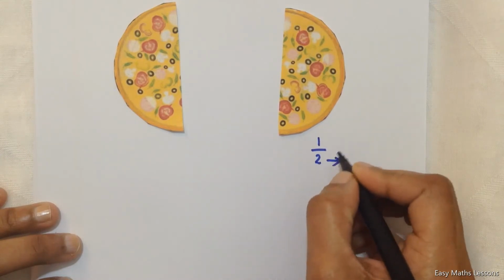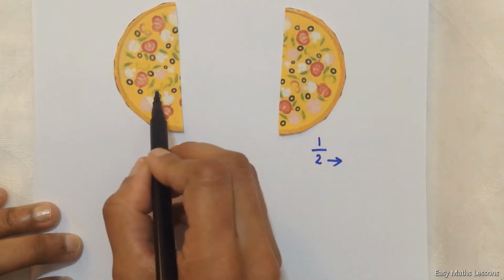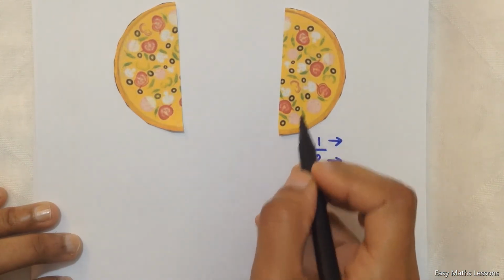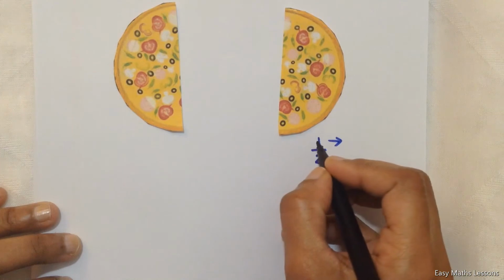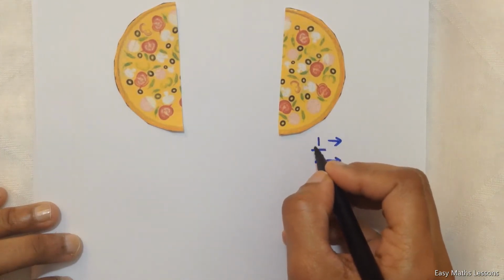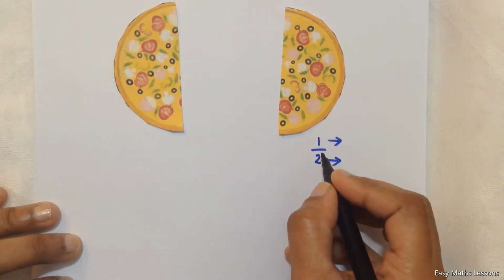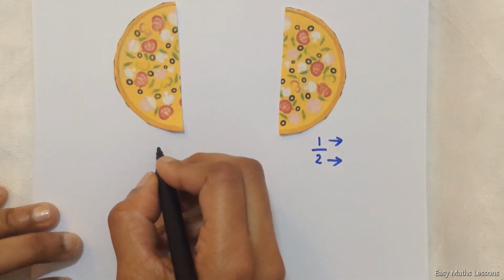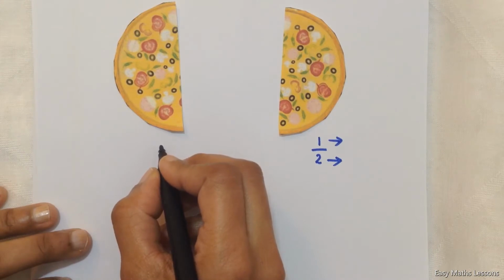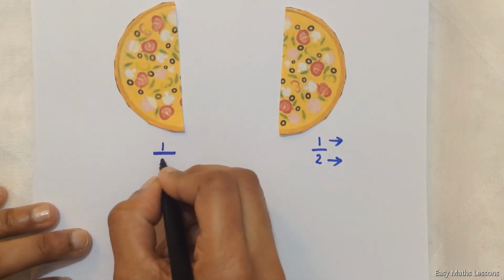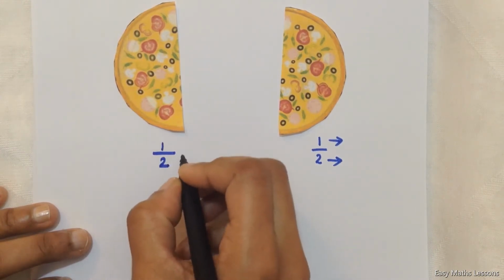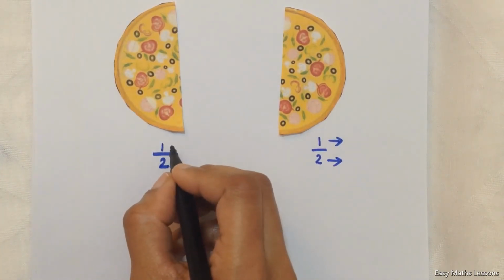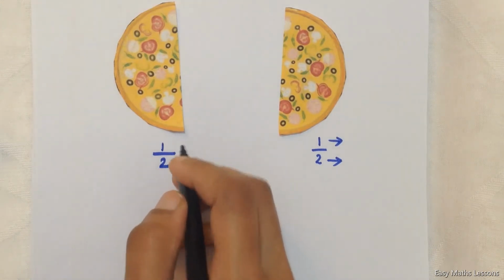The bottom part represents the number of pieces and the top part represents the number of pieces your friend has got. So, the number of pieces your friend has got is 1 and the total number of pieces are 2. Now, how can you represent the number of pieces you have got? So, that can be represented as 1 by 2. Here, 2 is the total number of pieces and 1 is the number of pieces you have got.